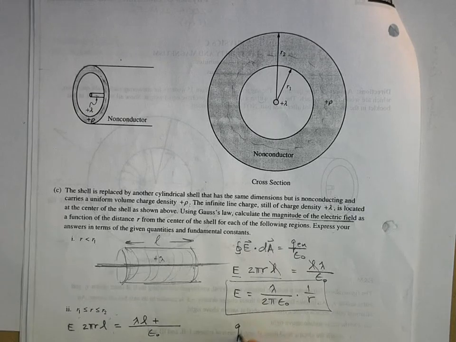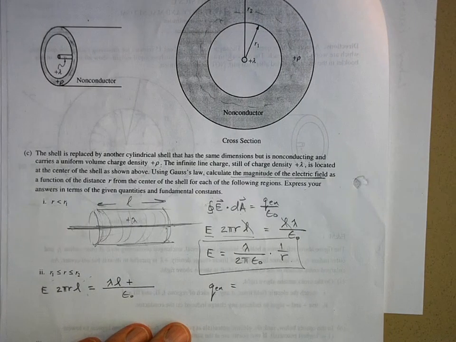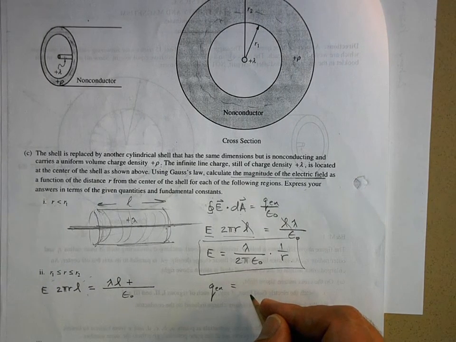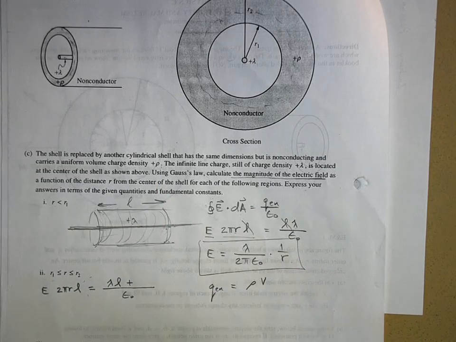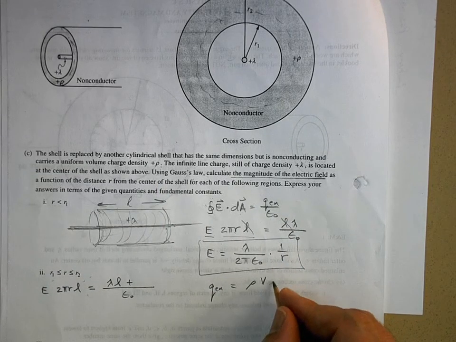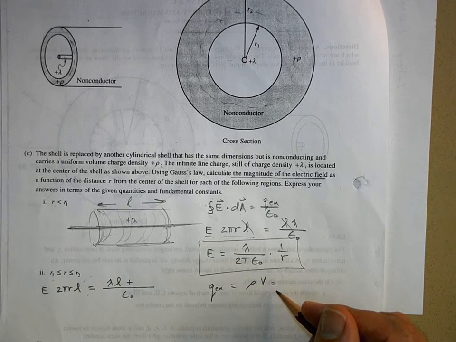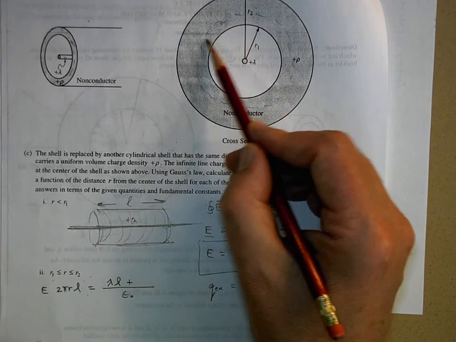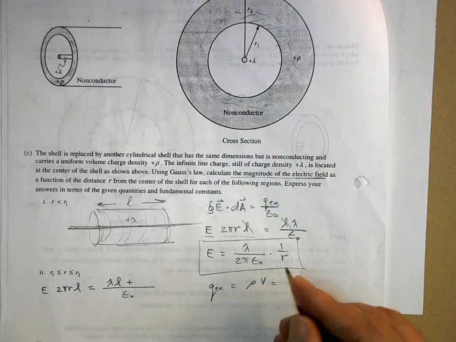The charge enclosed from this part is rho times that volume. What is the volume of this cylinder? It's the area of this times the length.